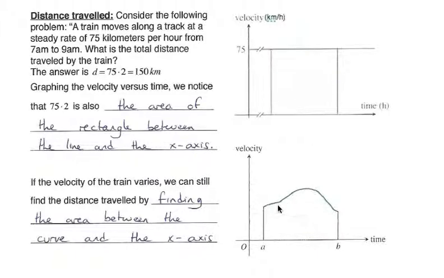So if the velocity was not constant, we can still keep this idea that the area under the velocity curve is going to give us the answer. If the velocity of the train varies, we can still find the distance traveled by finding the area between the curve and the x-axis.